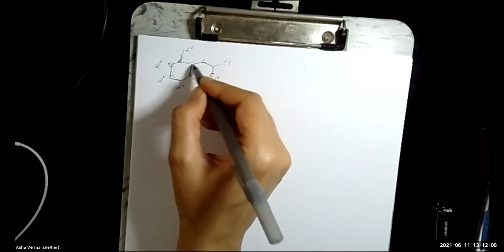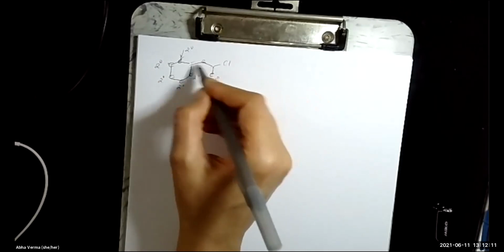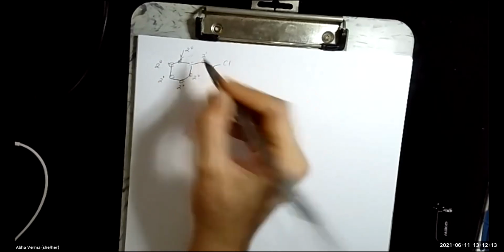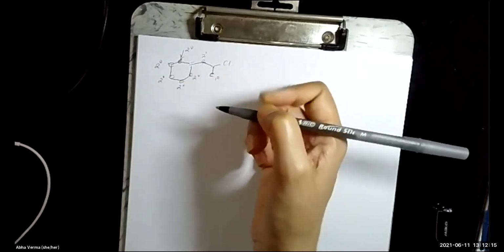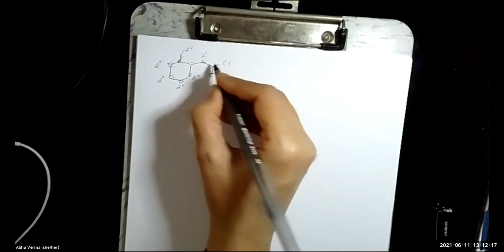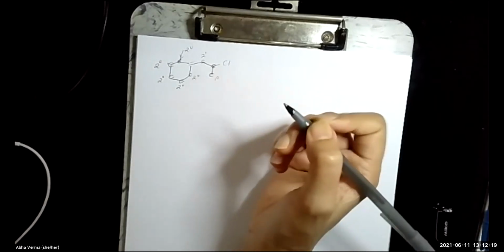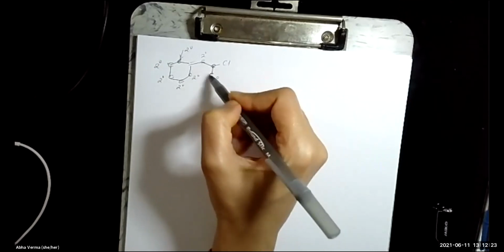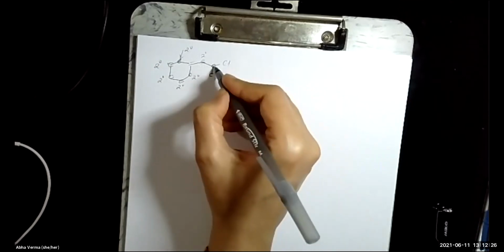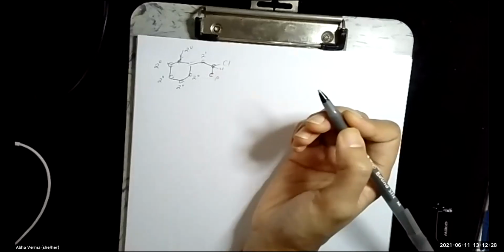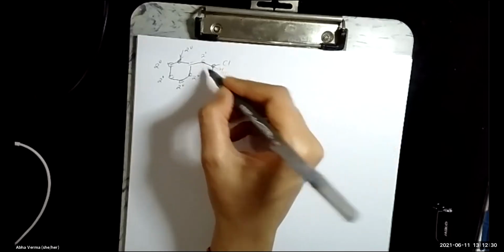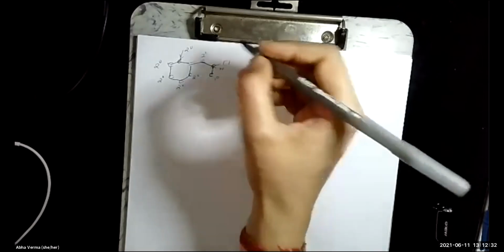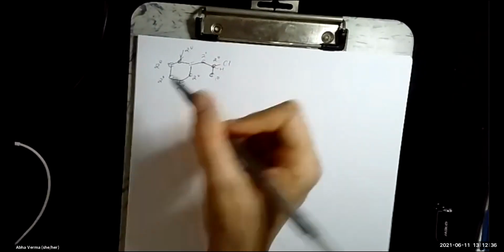This carbon is also attached to only two other carbons, and so this is a secondary carbocation. How will you classify this carbon? Secondary. This is also a secondary carbon because there are 4 bonds, no doubt, but 2 of them are with carbon, 1 with hydrogen, 1 with chlorine.